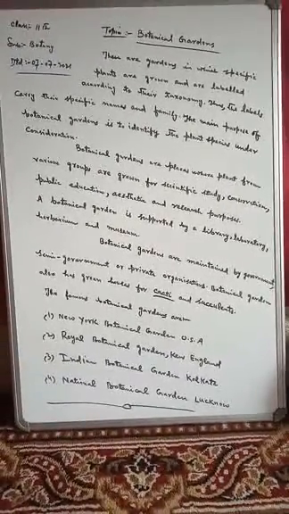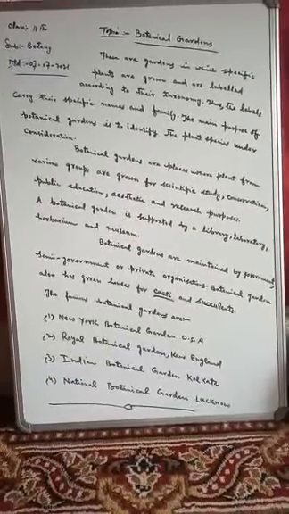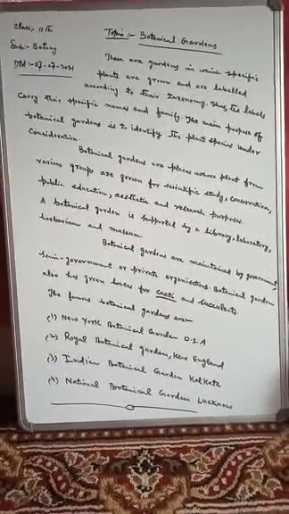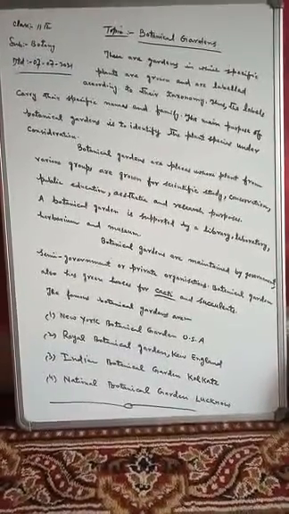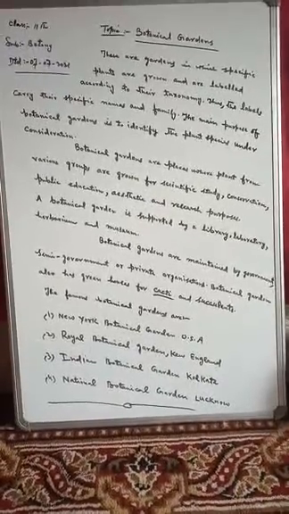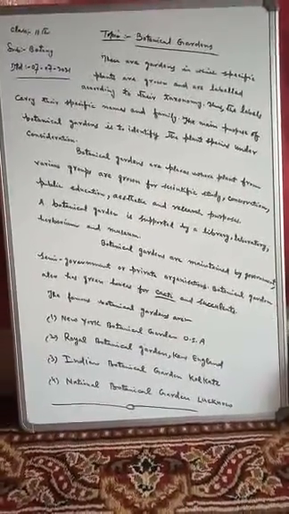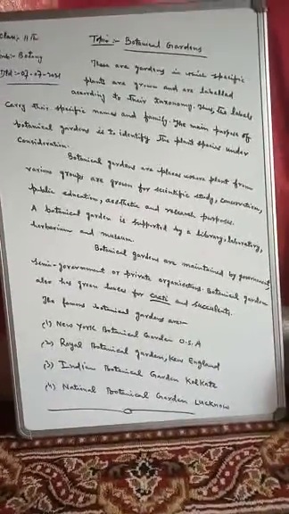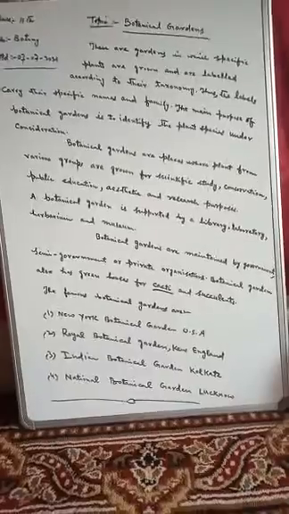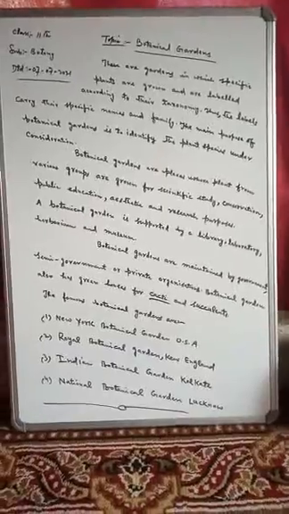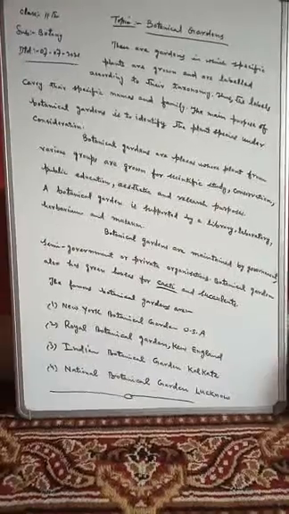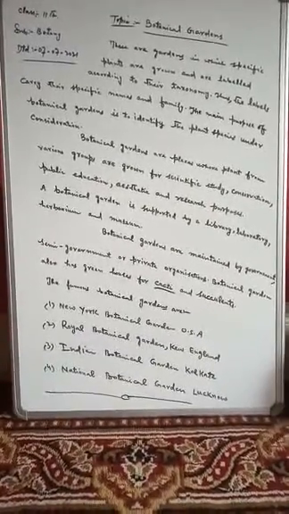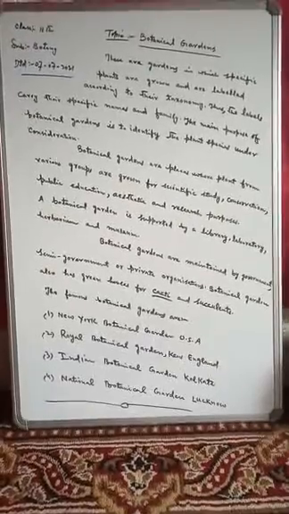Botanical gardens are places where plants from various groups are grown for scientific study, conservation, public education, aesthetic and research purposes. It means that various types of plants of specific nature are grown in these botanical gardens for scientific study, for conservation, for public education, aesthetic and research purposes.